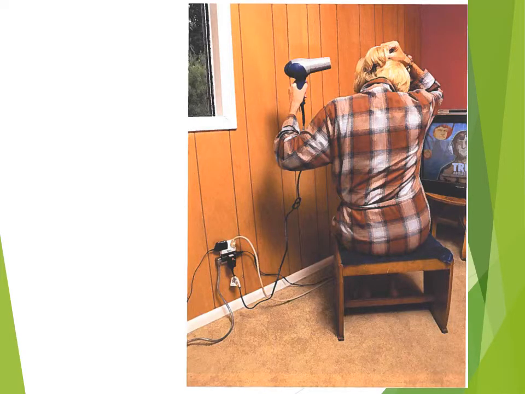In this image, the individual has reduced the chance of falling by sitting down and conserving energy rather than standing during the activity. However, the number of items plugged into the outlet is a fire hazard.